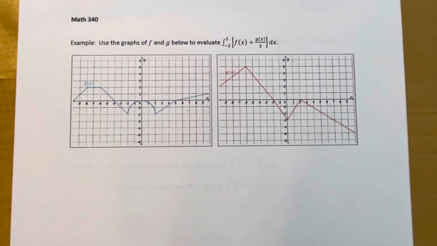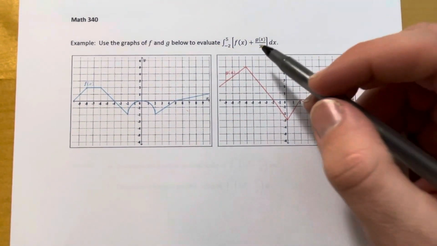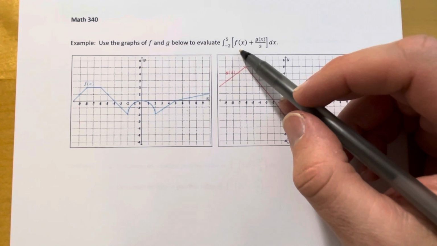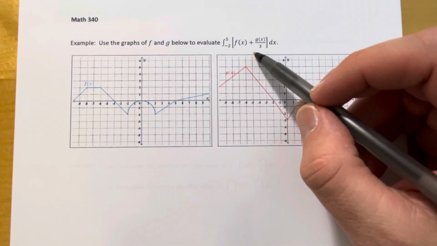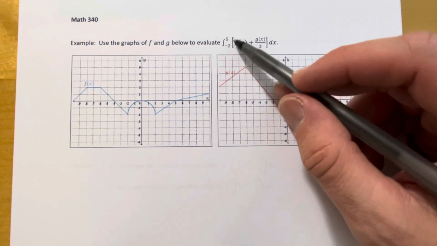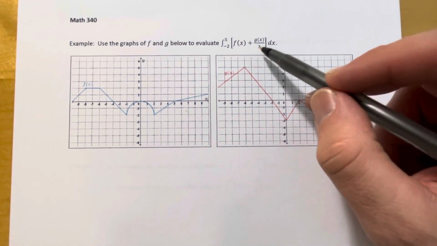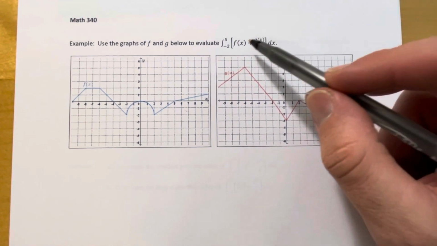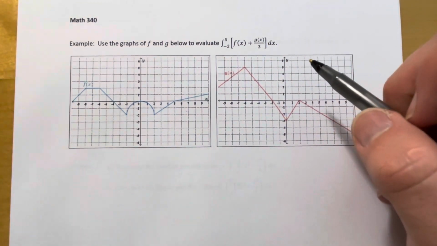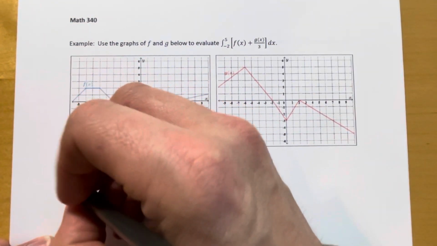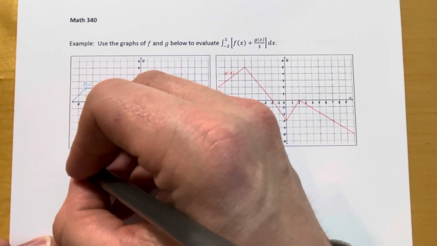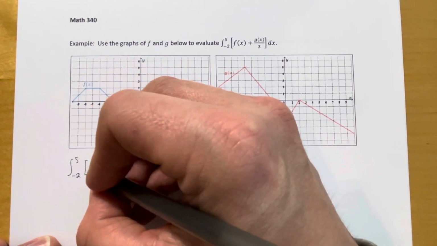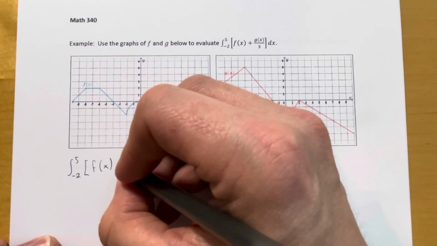Okay, this problem is similar in the sense that we want to split this thing up into manageable chunks, but this time instead of being told what the integral of specific values is equal to, we are given graphs of these functions, so we have to come up with the areas that correspond to this ourselves. So I'm going to do a couple of steps in one. Here's what we're trying to evaluate.